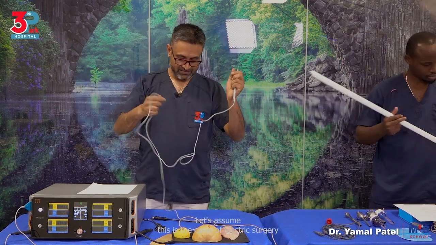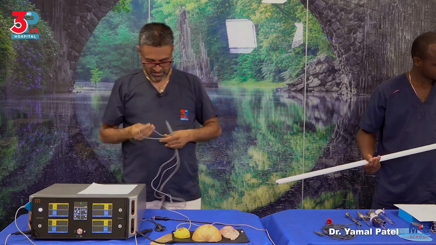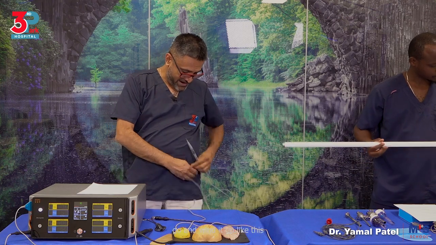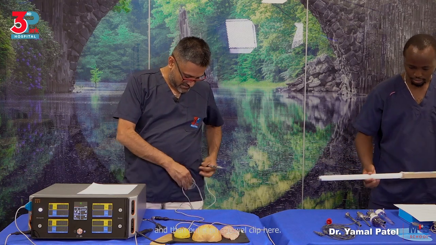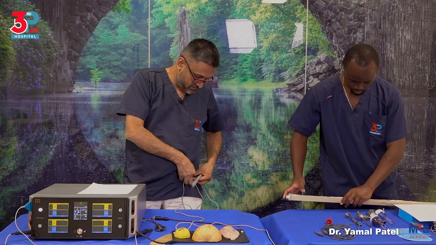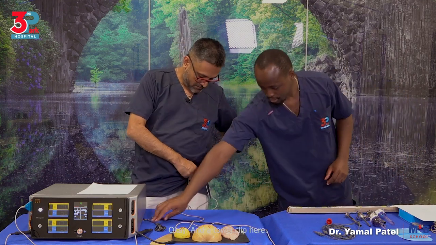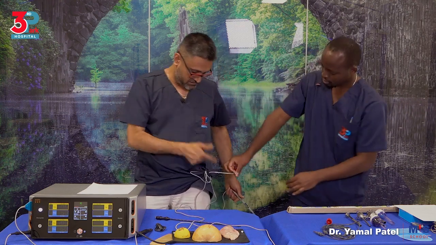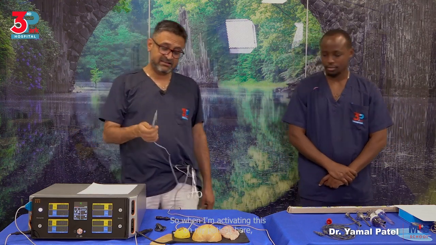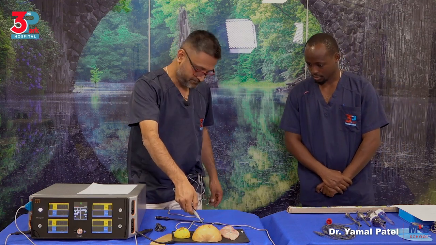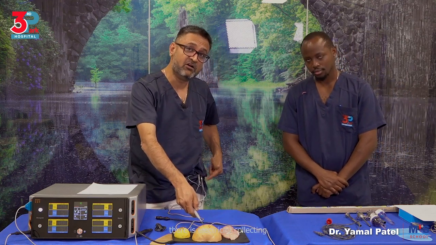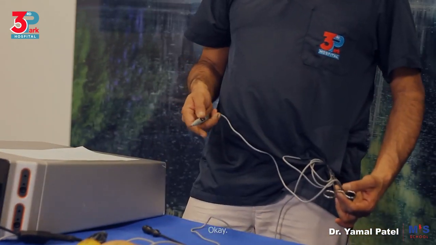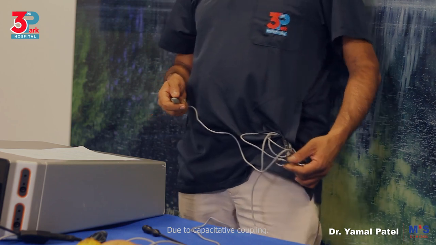Let's assume this is the cable of electrosurgery, and you have your nurse go and wind it up like this, and then put it on a towel clip here, okay? On a towel clip here, and then we are locking this up on the patient. So when I'm activating this on my patient here, there is electricity collecting around this cable and around this instrument, okay? Due to capacitive coupling.